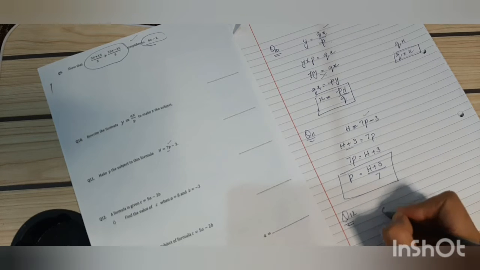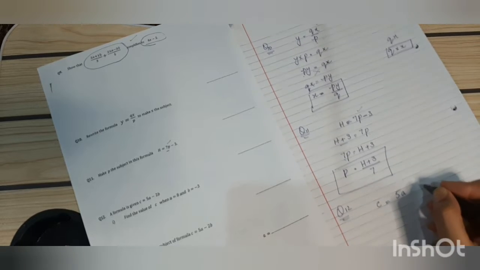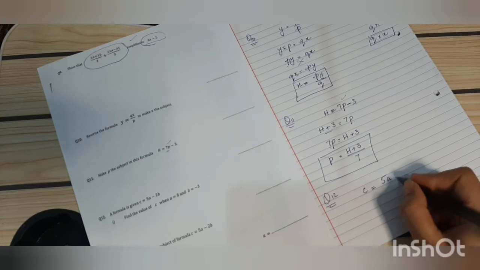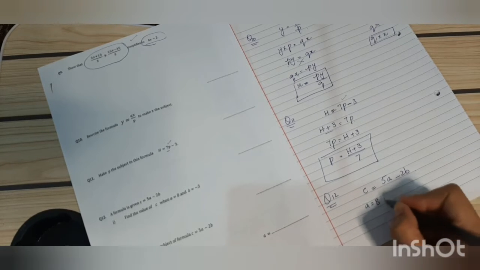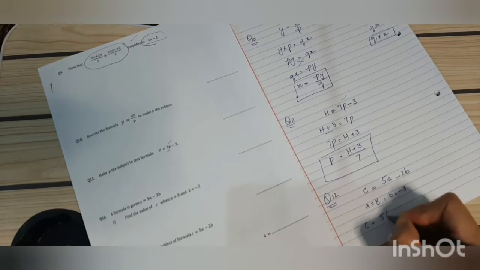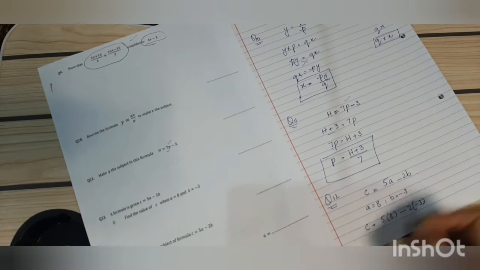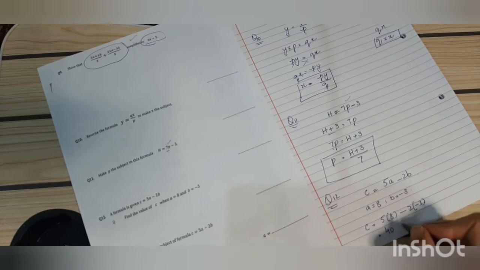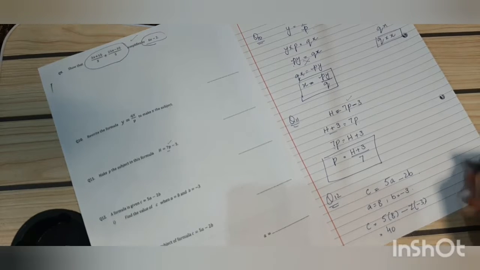So the equation they have given us is 5a minus 2b, while a is equal to 8 and b is equal to minus 3. We will put the values in the equation. 5 times 8 is 40, and minus 2 times minus 3 is 6, but the sign will be plus because they are being multiplied.